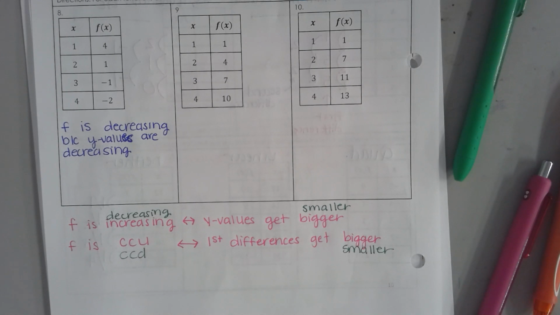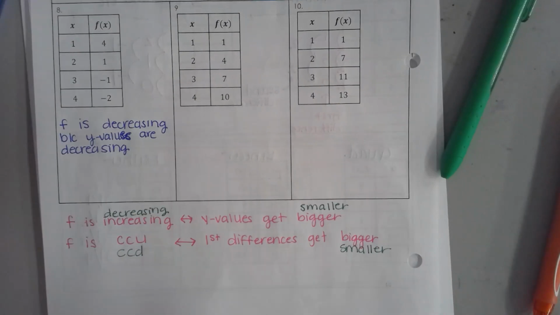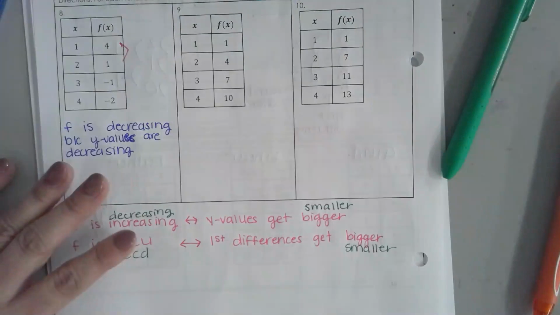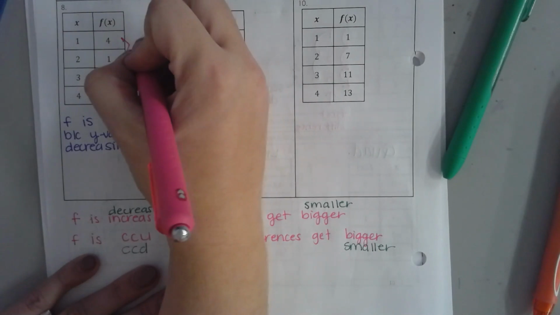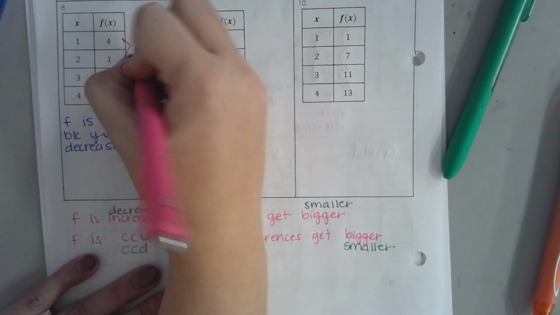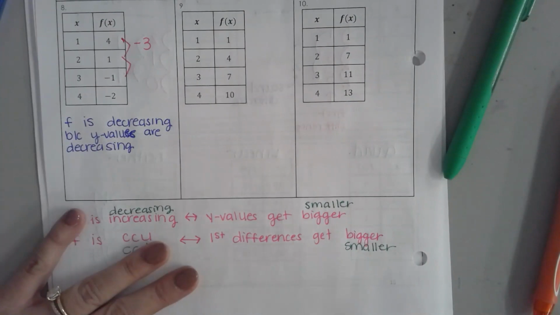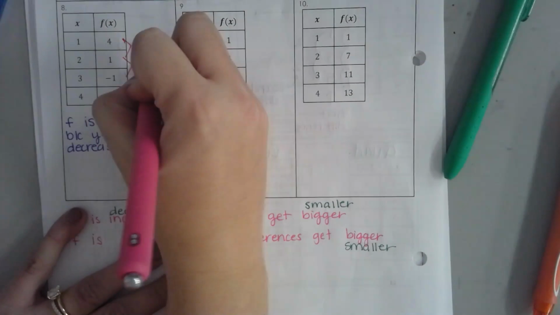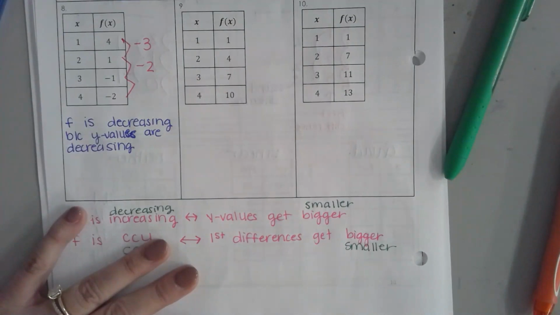Now, is F concave up or concave down? What do we need to calculate before we know that answer? We need to calculate the first differences. From 4 to 1, we minus 3. From 1 to negative 1, you minus 2. Negative 1 to negative 2?